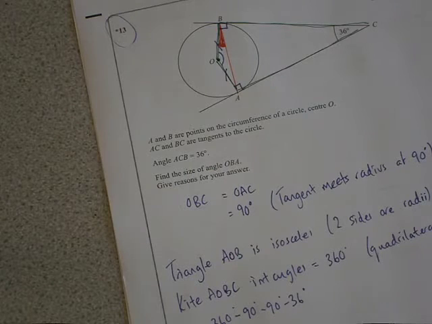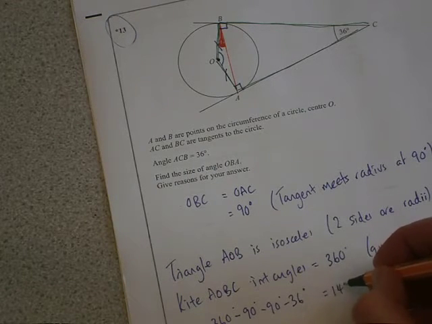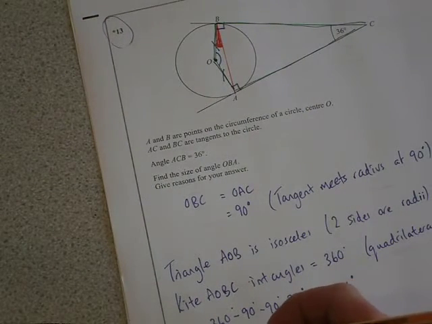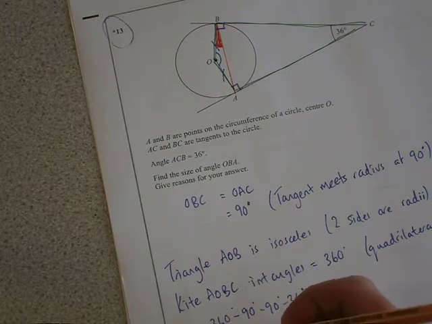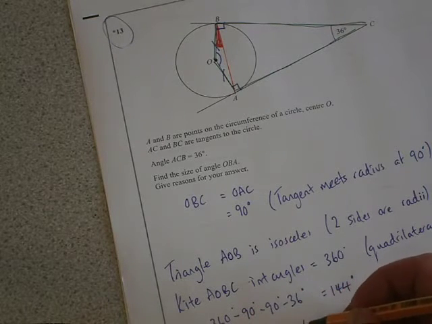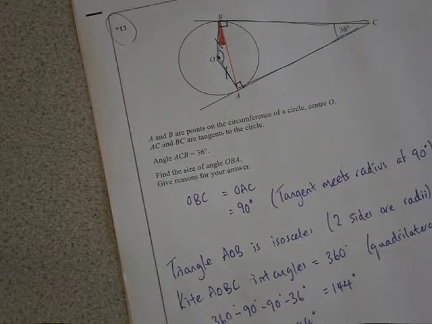So that is 144 degrees. So I can say that angle AOB equals 144 degrees, as we've shown above.